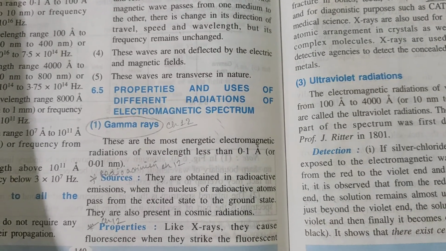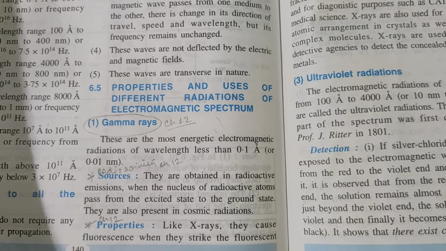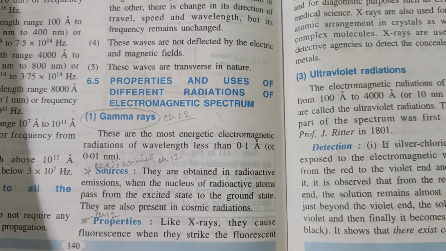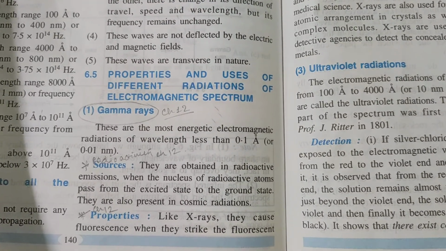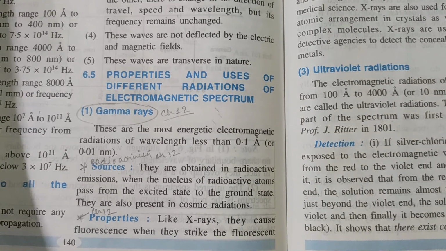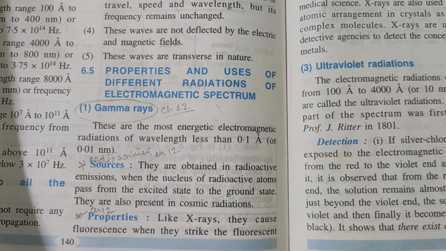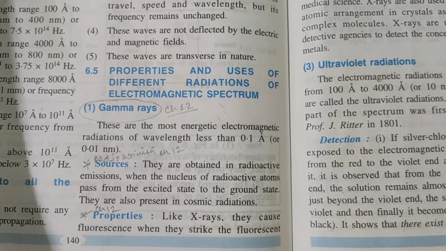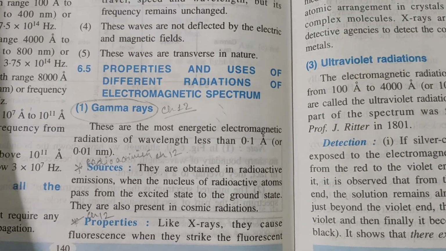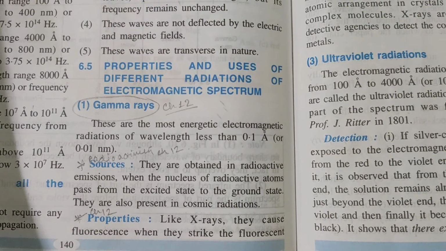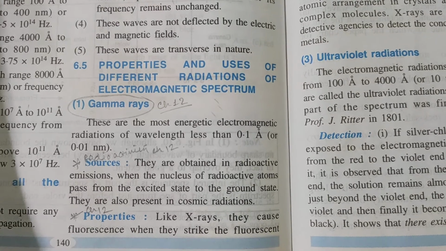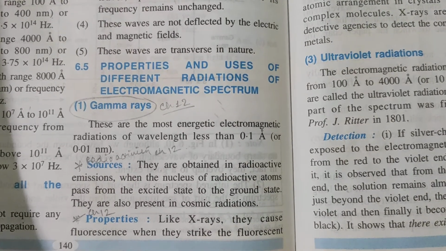We will do the properties in the radioactivity chapter also. Under source it's written that it's emitted when it passes from the excited state to the ground state. So this we will learn when we do chapter 12, radioactivity.